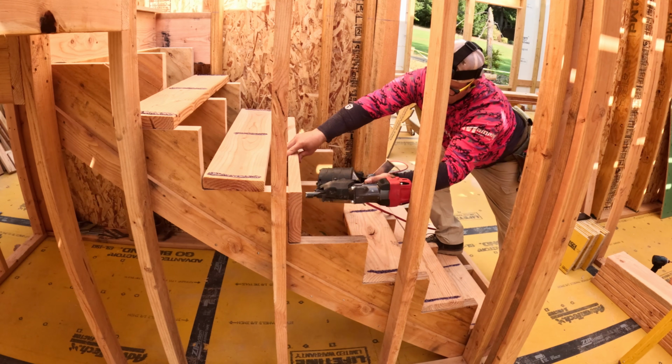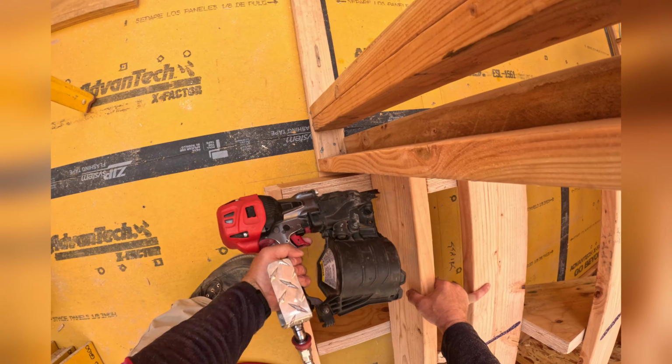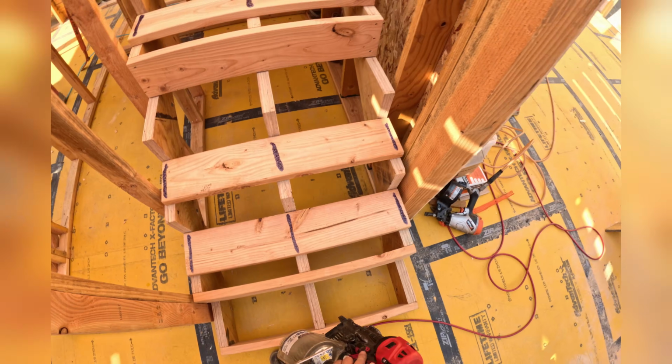The riser is 7 7/16. The 2x8 is 7 1/4. You know what that means? I don't have to rip the risers. There will be a small gap at the bottom, but that doesn't matter.